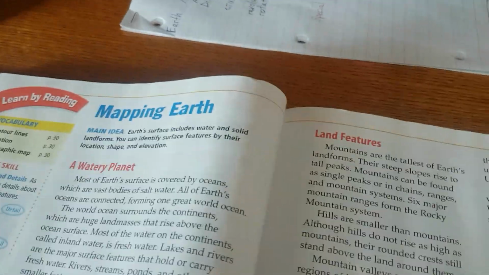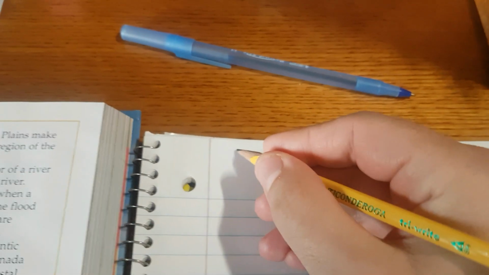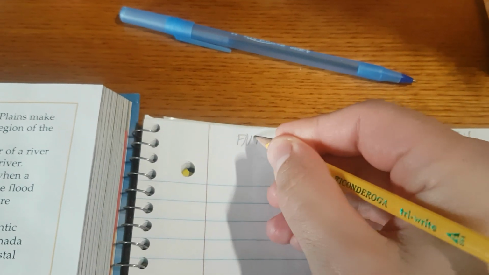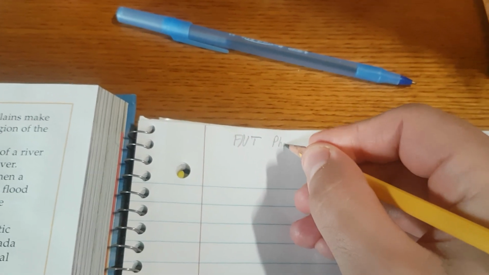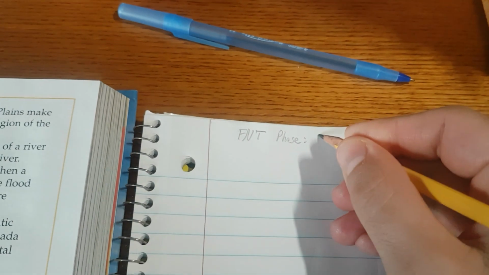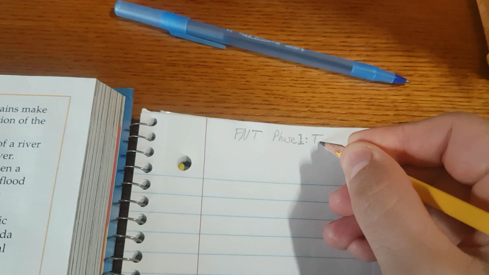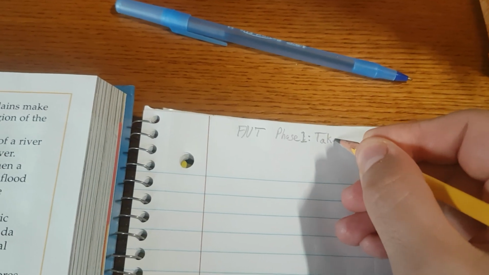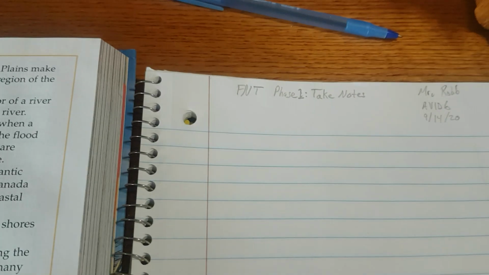Topic or objective. Let's see, we're going to put capital F, capital N, capital T. Phase 1. Number 1. Take, capital T-A-K-E. Notes, N-O-T-E-S.